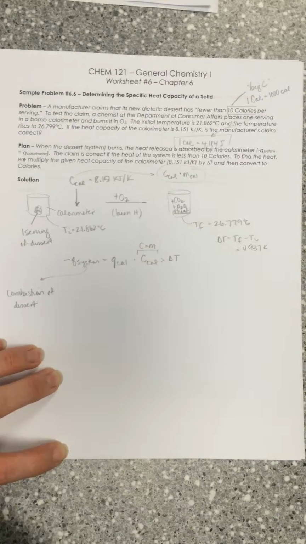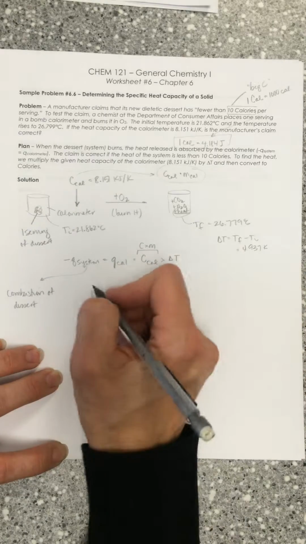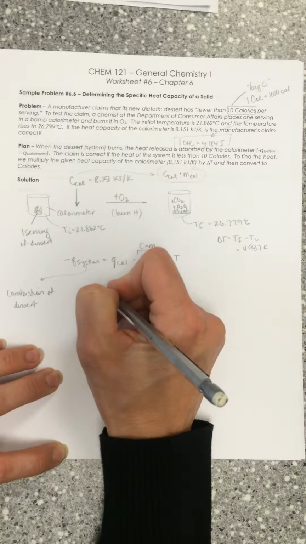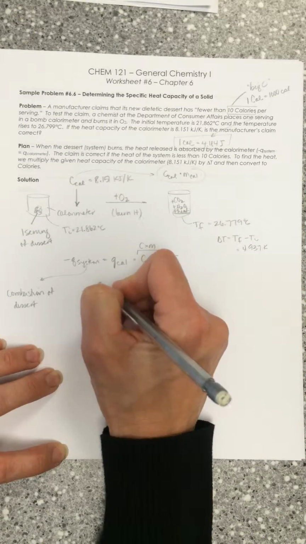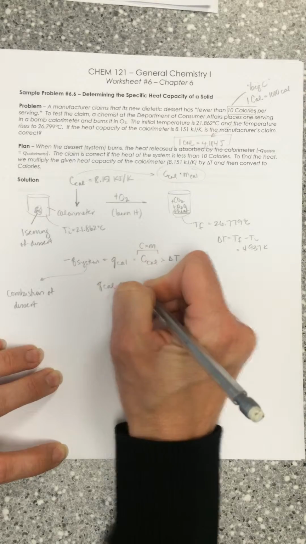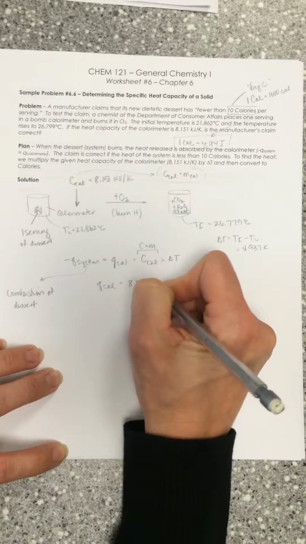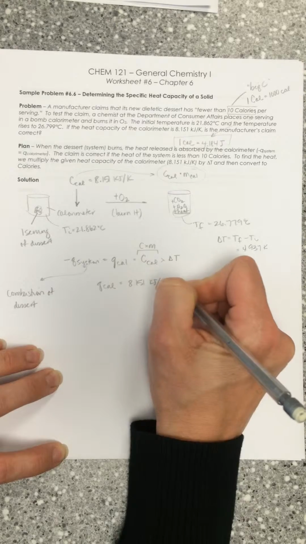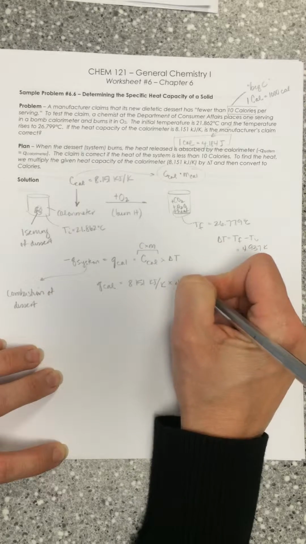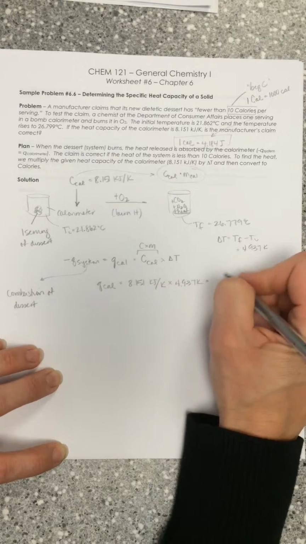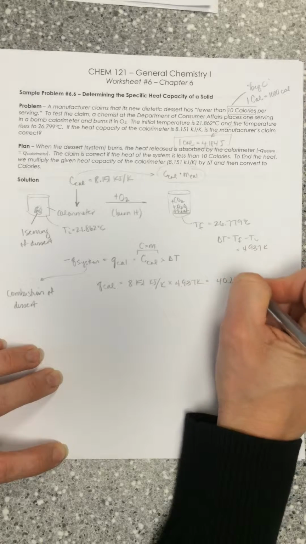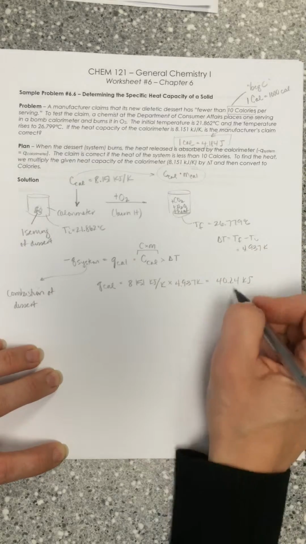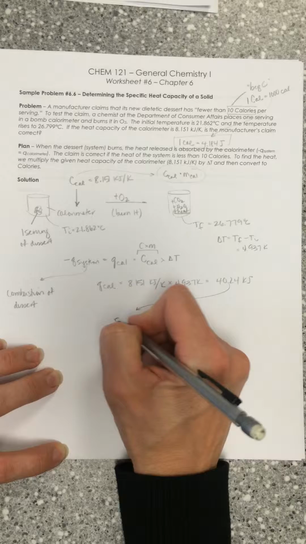Even though these are given in Celsius, the difference between them in Celsius is the same as the difference in Kelvin. So the heat gained by the calorimeter is 8.151 kilojoules per Kelvin times 4.937 Kelvin, which equals 40.24 kilojoules.